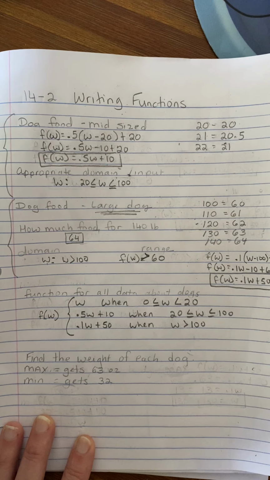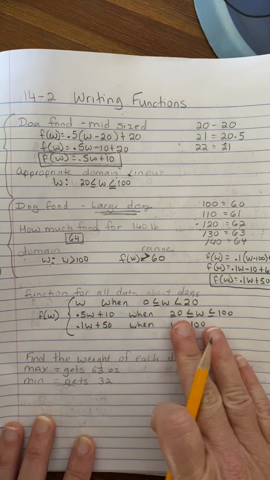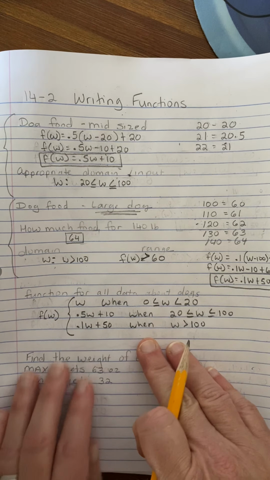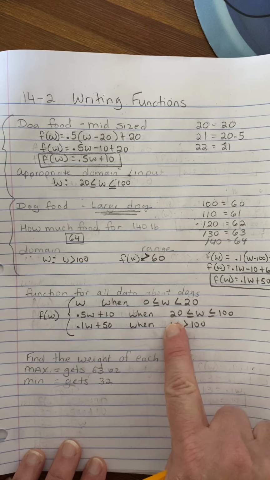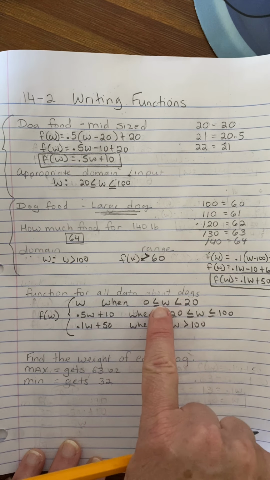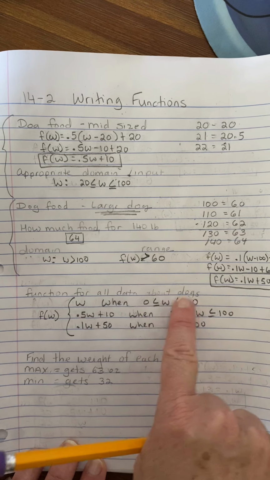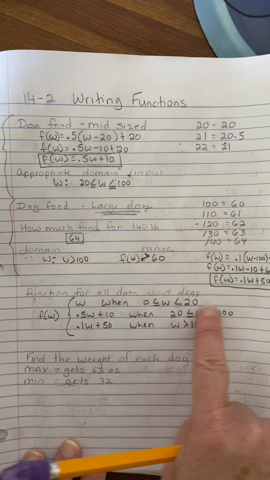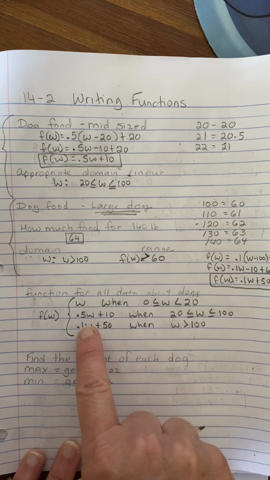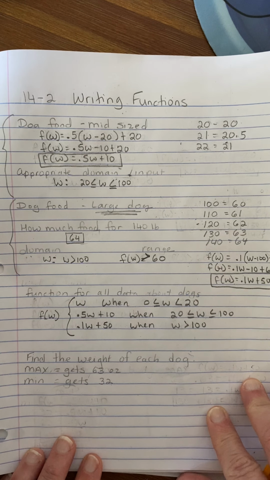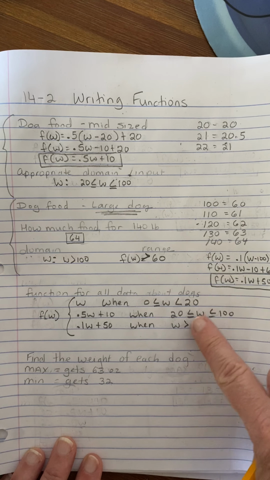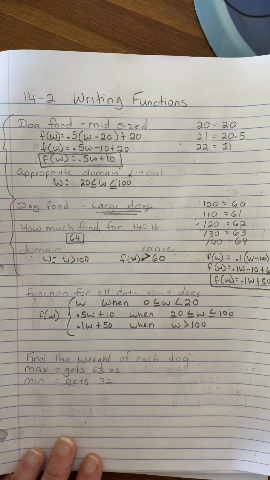All right, so this is sort of our key. We're going to talk a little bit more about piecewise functions tomorrow, but this is what a piecewise function would look like. It's not completely linear. It tells me when the dog is this weight, I have to use this equation. When it's this weight, I use this one. When it's this weight, I use this one, okay? And so most of the time, and you're going to do this in a few minutes, you're going to be plugging in different weights of the dog to determine how much food they should get.